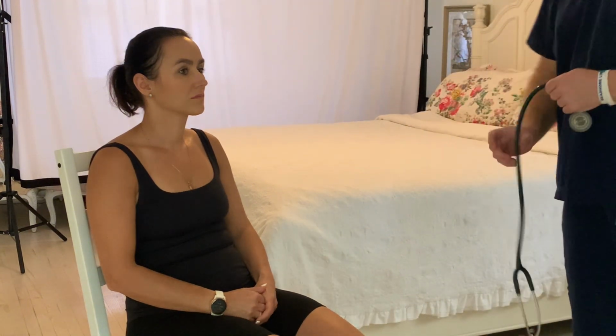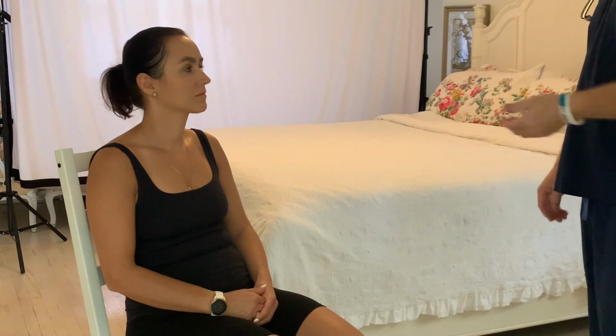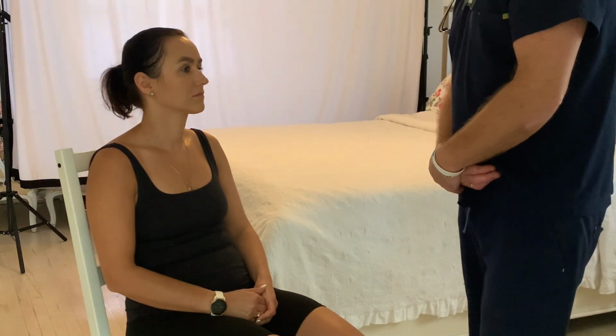Okay, next I'm just going to go ahead and palpate the anterior chest. I'm going to feel for any thrills or any heaves or any lifts at any point in the precordium area.